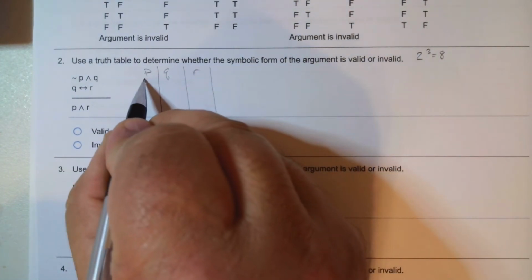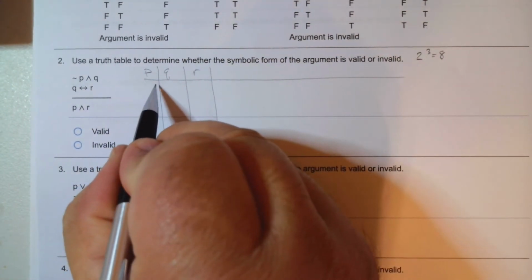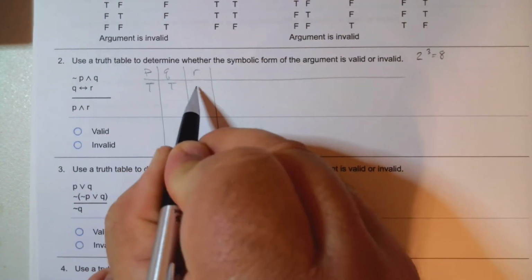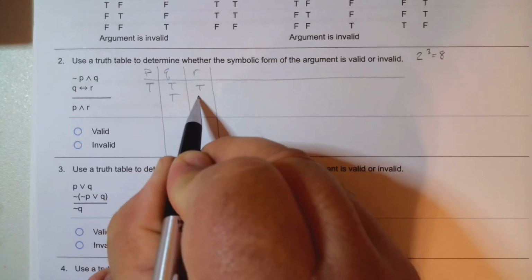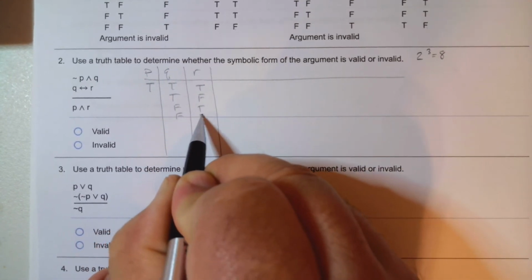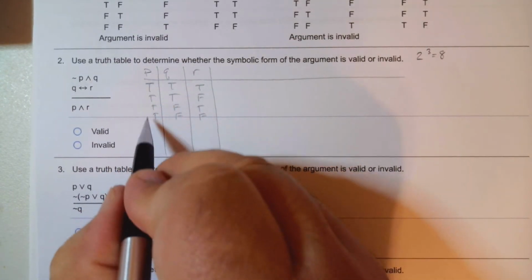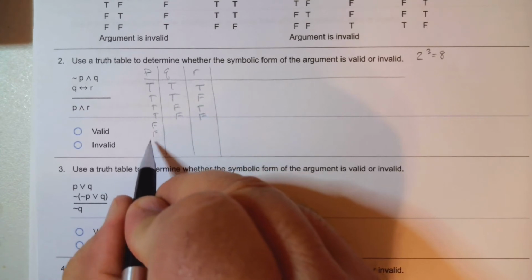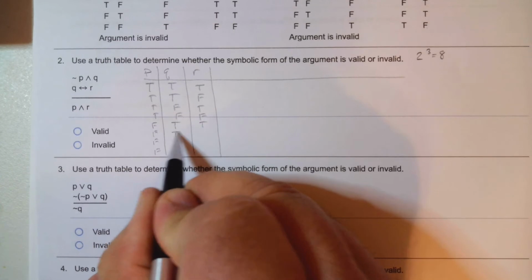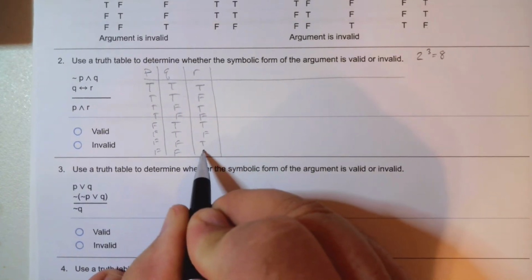P, Q, R. So we first do these 2. True, true, true, false, false, true, false, false. And these could all 4 be true. Now we're going to look at the false side of these 4. It could be true, true, true, false, false, true, false, false.